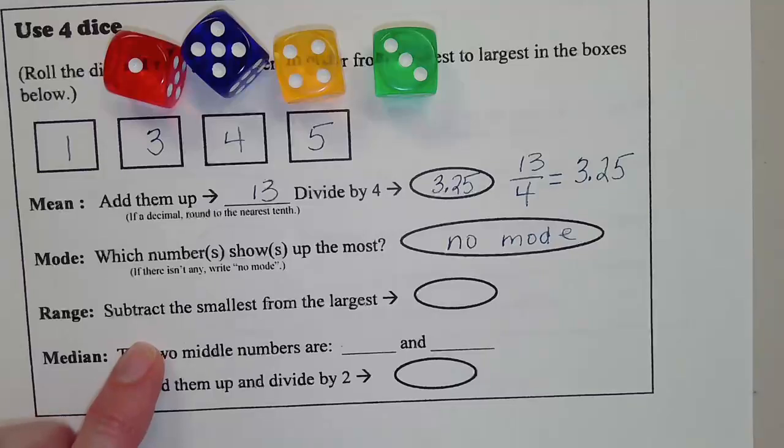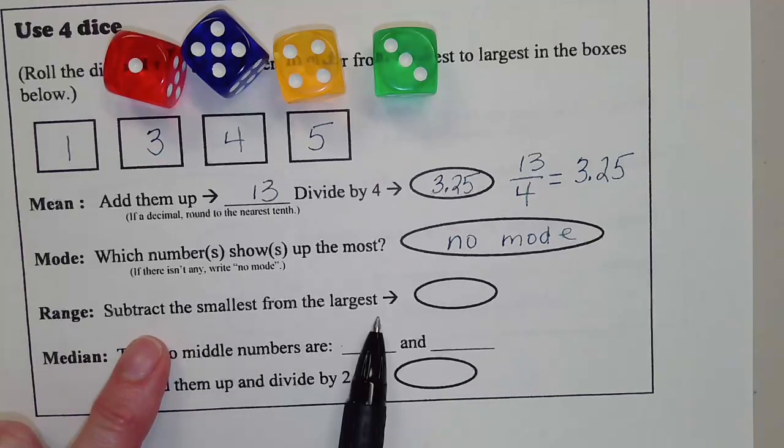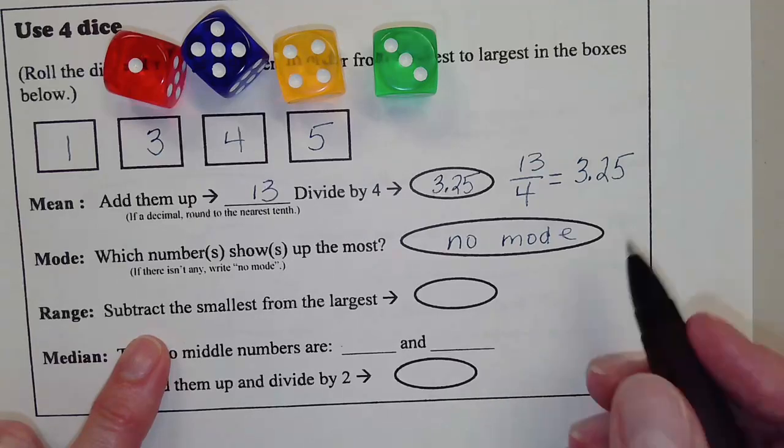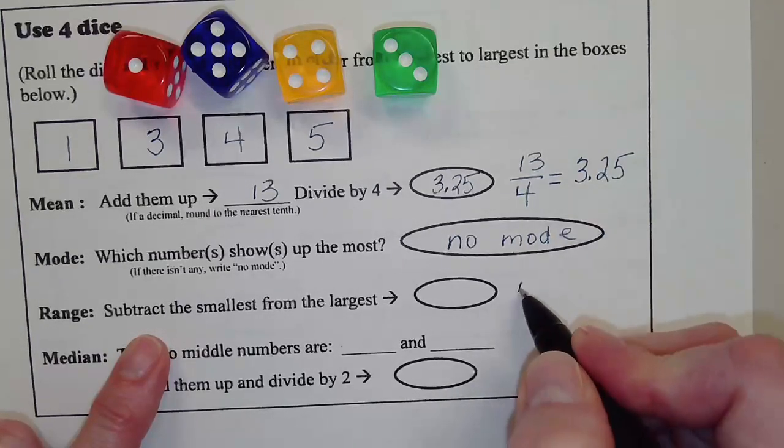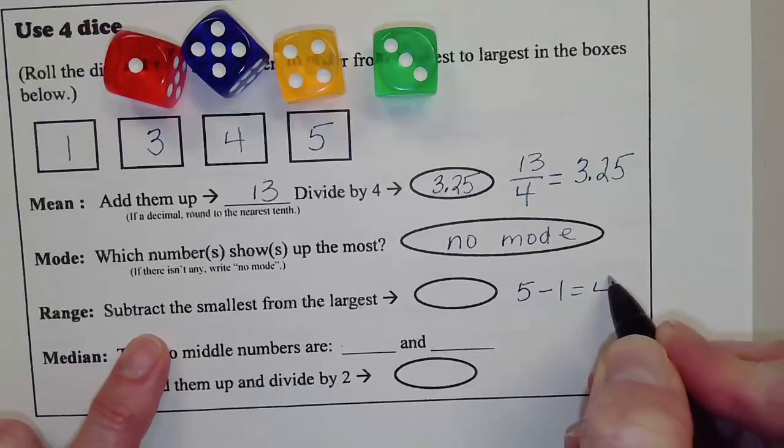What is my range, Jazir? How am I going to find the range? Okay, and what is that going to be? Okay, so I have 5, take away 1, and it's going to be a 4.